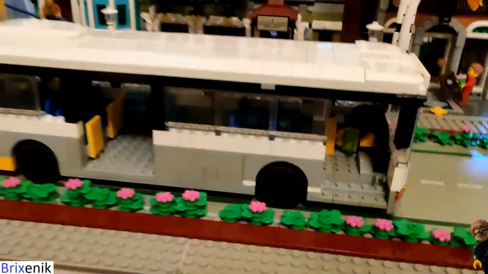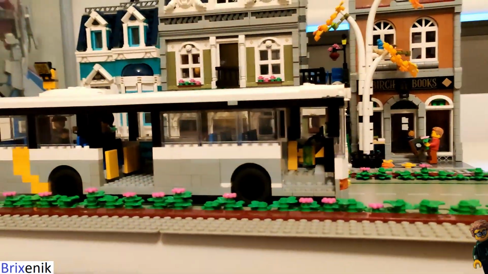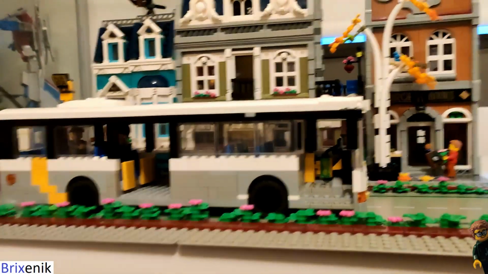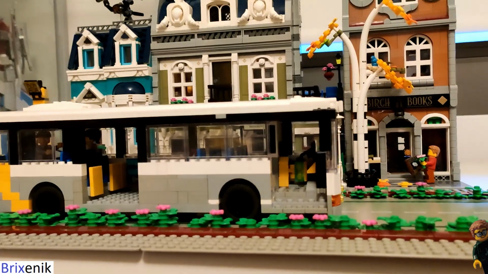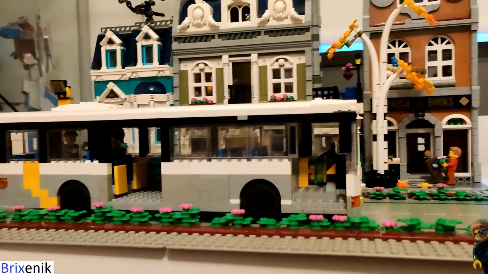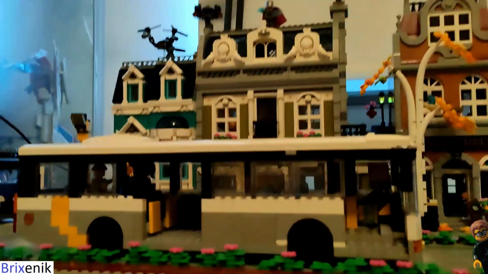But all in all, if you place the bus like this in front of the buildings, I think it looks pretty good. Like the size it should be for a bus in front of the buildings. So I'm really happy with the result. But still I have to figure out the doors.